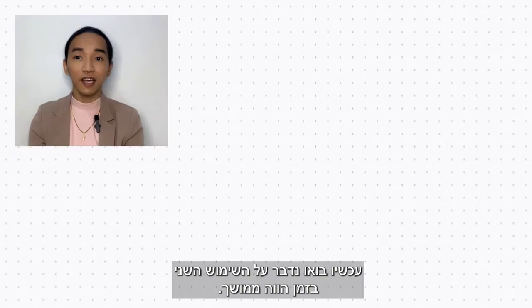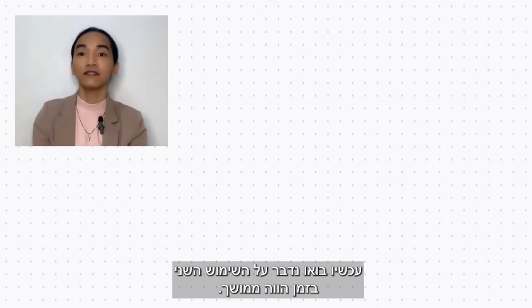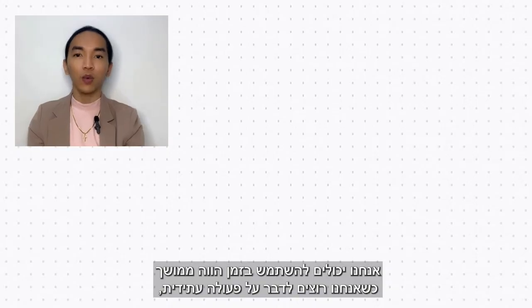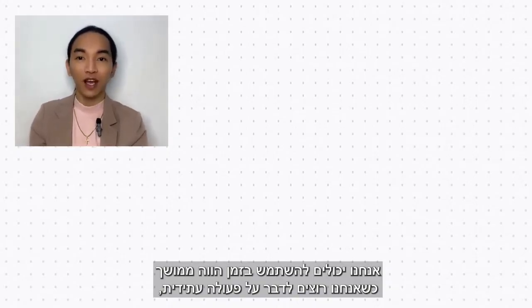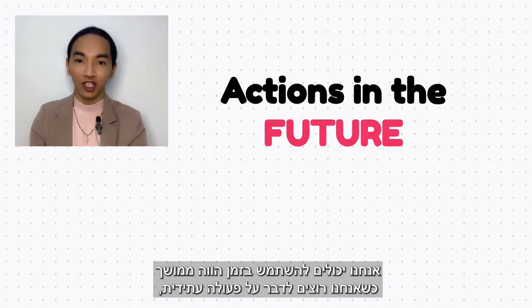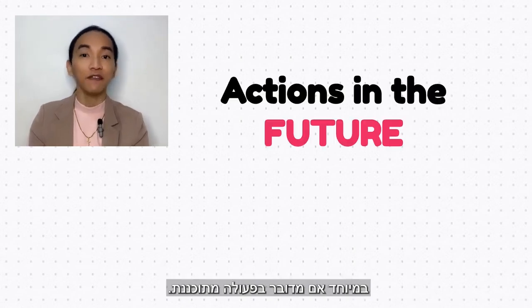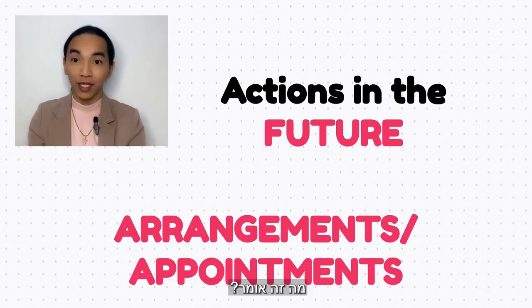Perfect. Okay? Now let's talk about the second usage of the present continuous tense. We can use the present continuous tense when we want to talk about a future action, especially if it's an arrangement. What does it mean?